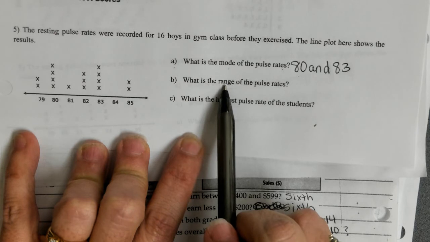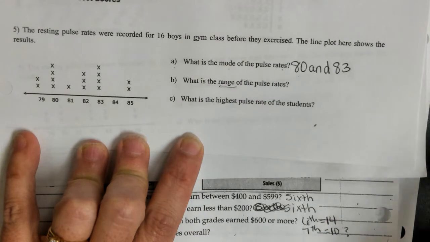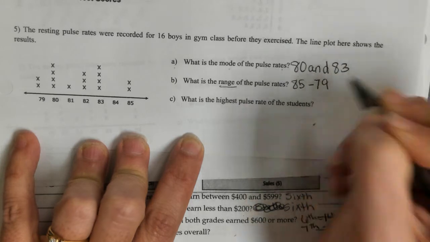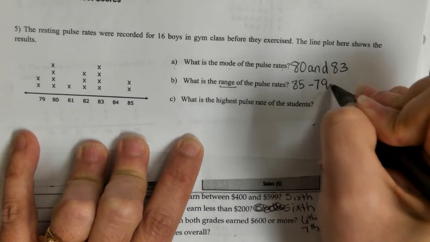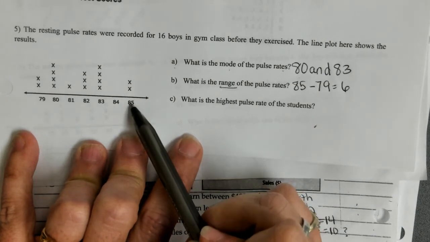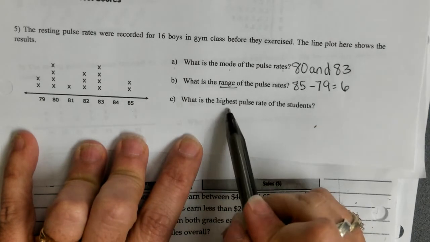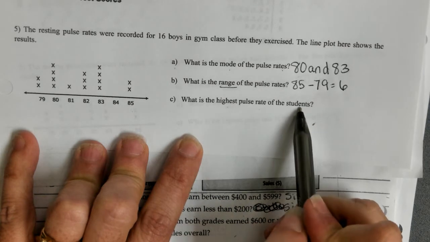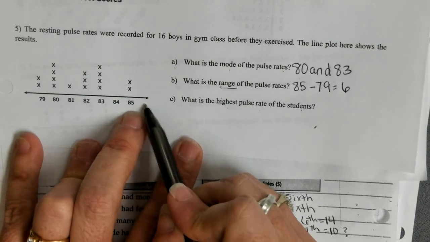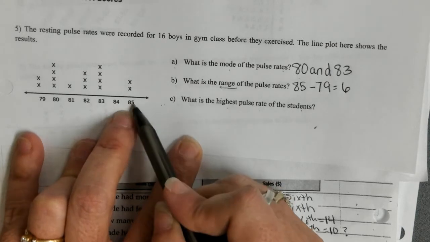Now they ask range. What is the range of the pulse rates? What kind of math is range? 85 minus, it's the biggest number minus the smallest, so it is 6. You are right. Make sure you're looking where there's X's though, like your biggest minus your smallest. Now, what is the highest pulse rate of the students? 85. Be careful. Sometimes these things are numbered on down past it. Don't just pick the one at the end of the number line. Make sure there's an X with it.